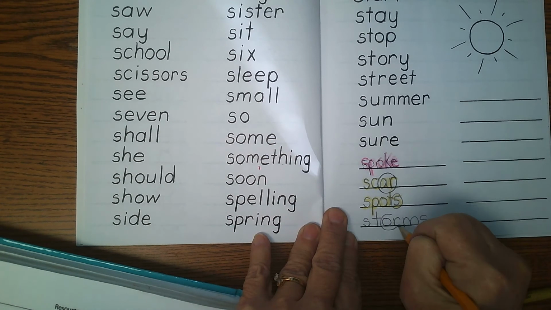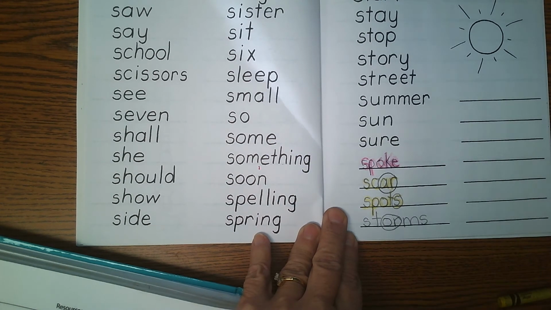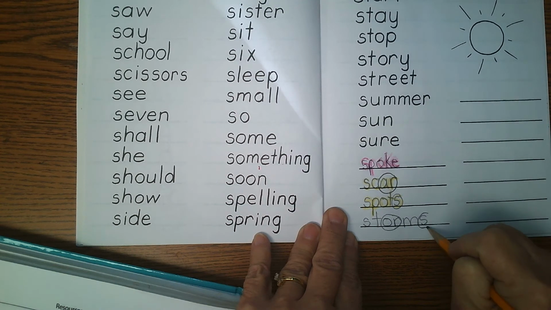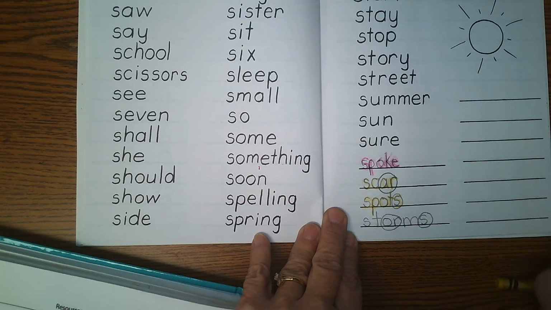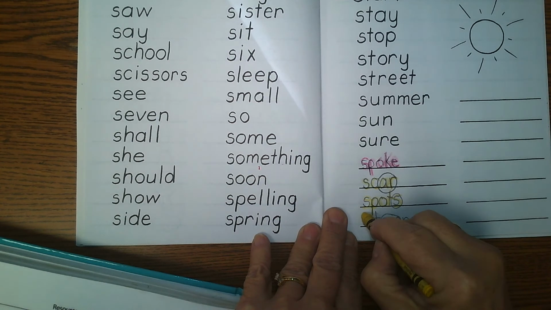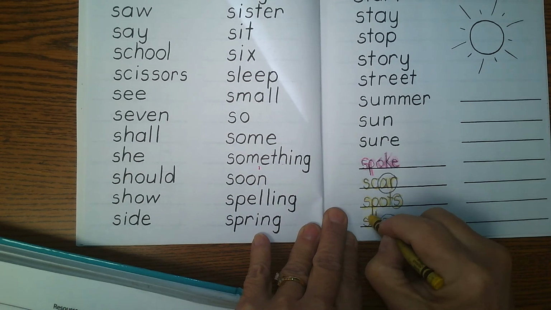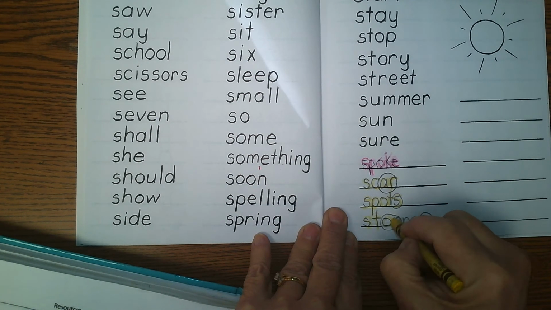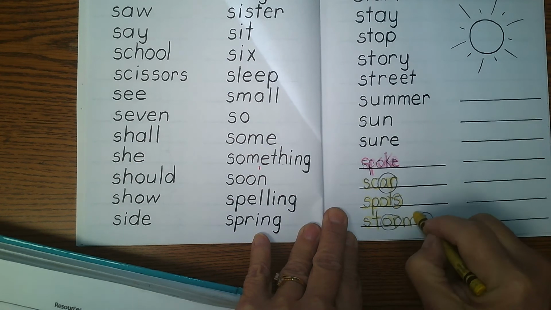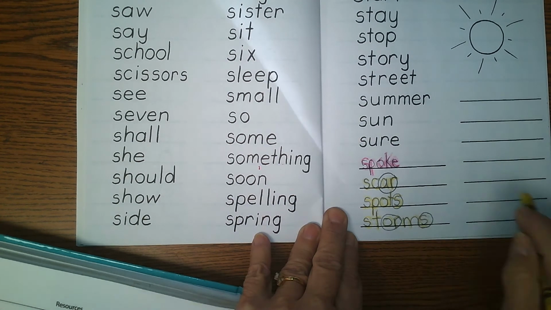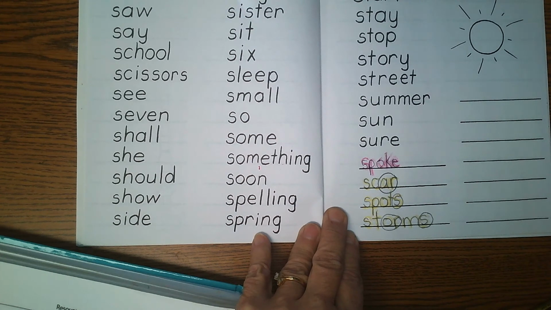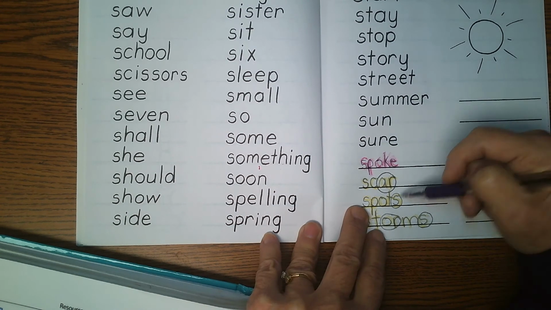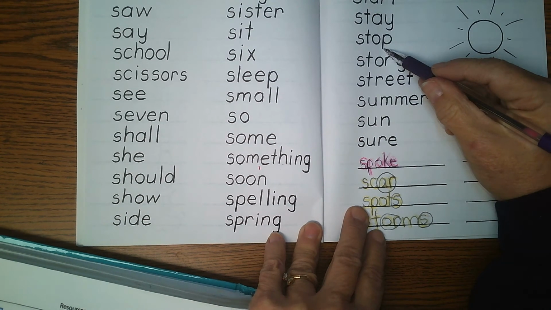Yeah, O-R. And the suffix is S. And let's go ahead and write it. S-T-O-R-M-S. Storms.